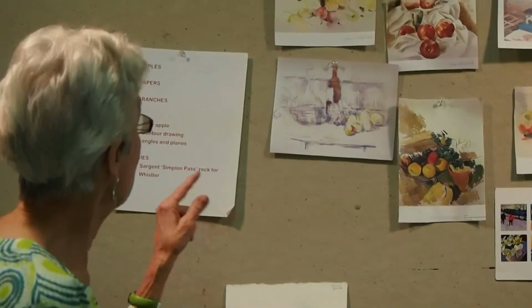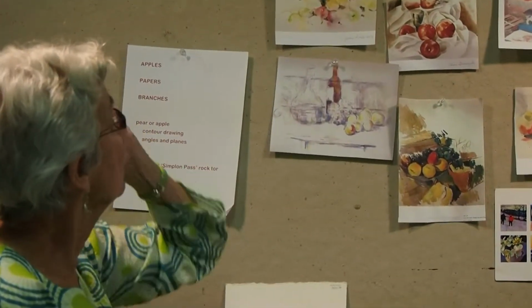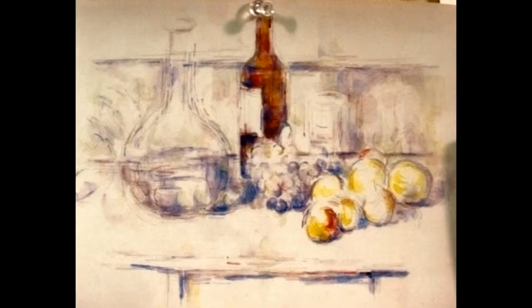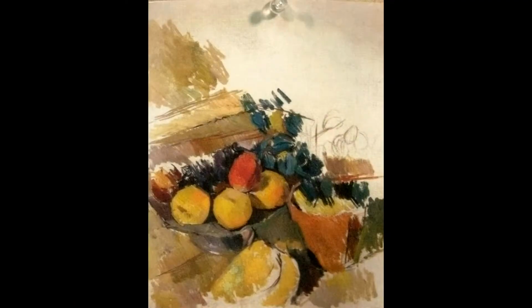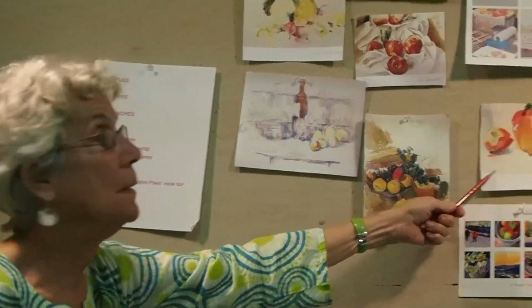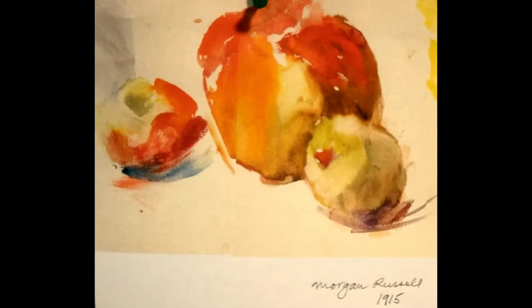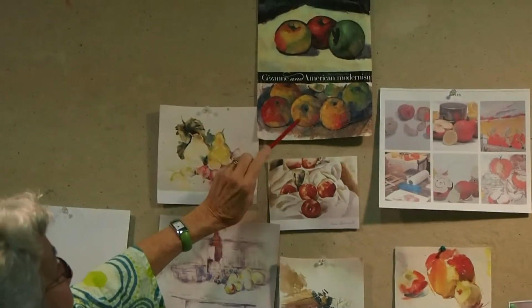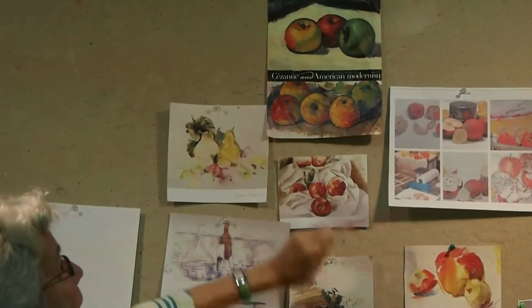Look at any of these, just to keep your thoughts open. Cézanne. This is a wonderful piece, by somebody I'd never heard of, Patrick Henry Bruce. I think that's about 1911. Morgan Russell, that's a fun piece. He is the same person who did that. Cézanne did this, Morgan Russell did this.